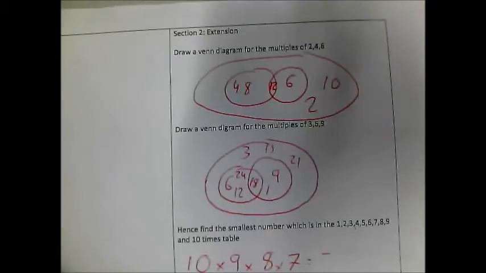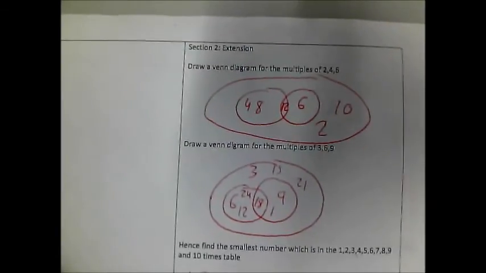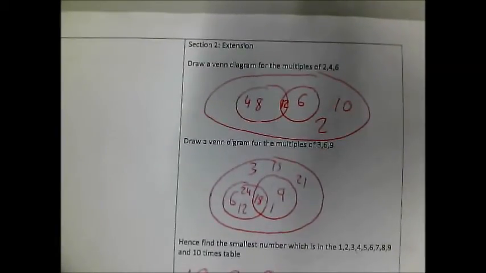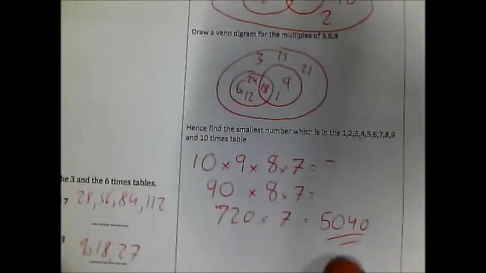Okay, and then it's what your Venn diagram might look like. Now I suspect yours might look a little bit different to that. In your learning response, if yours looks different to that, you'll want to look through that question. And same for this one. And then finally, the answer you were looking for the final one was 5040. Okay, let's go through each one in turn.